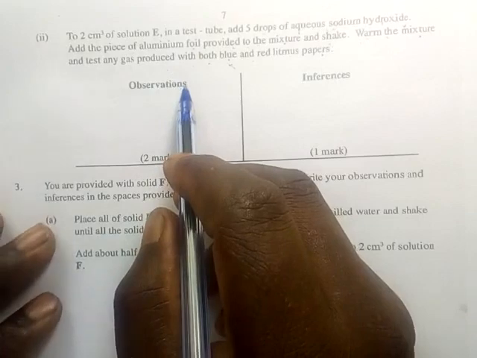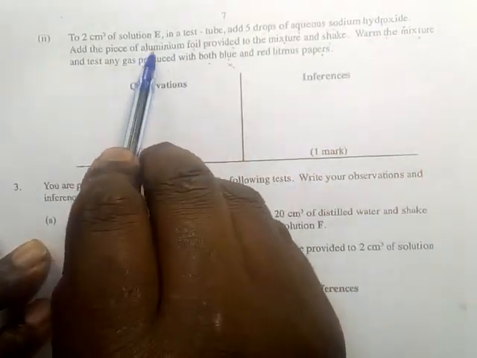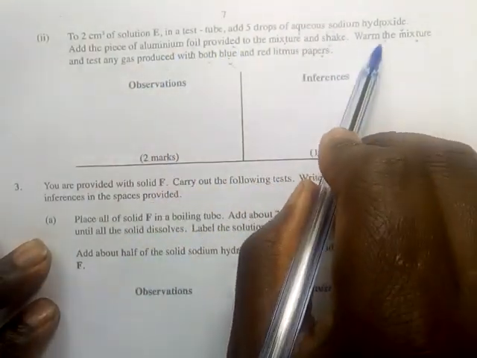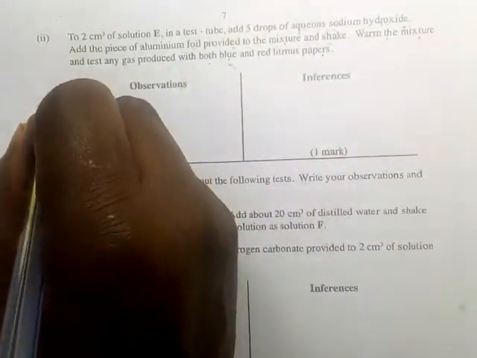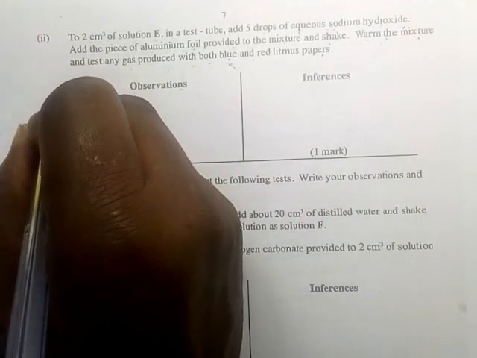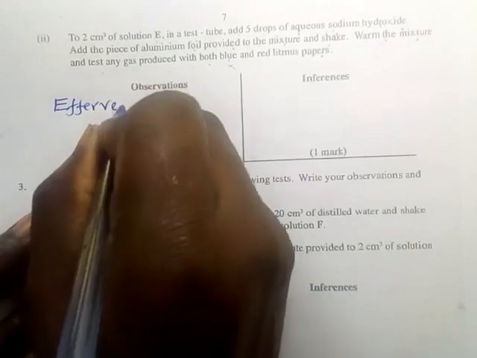So what is the observation when you are mixing sodium hydroxide with aluminium foil and then heat? What is observed? Effervescence first occurs because a gas is produced.